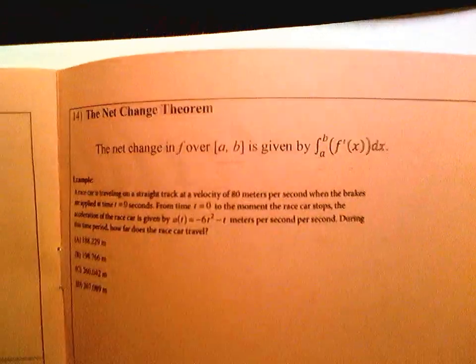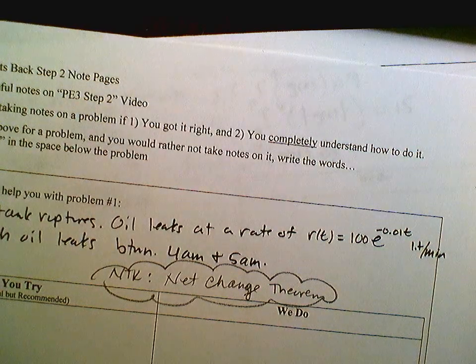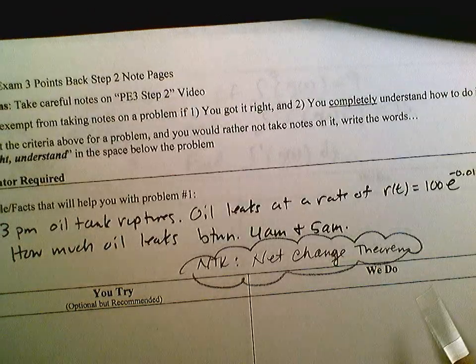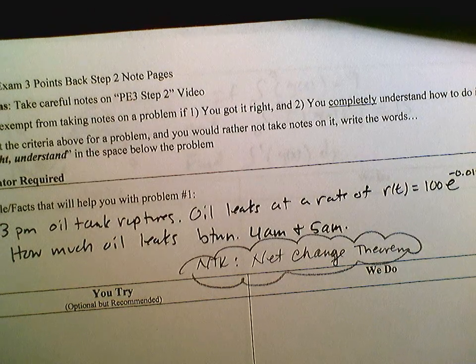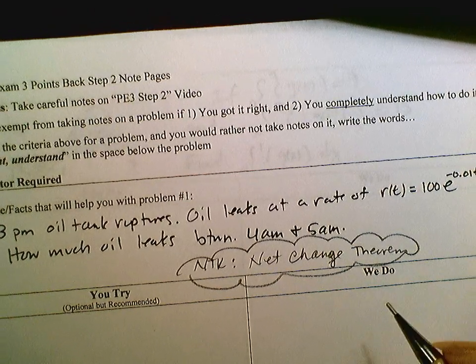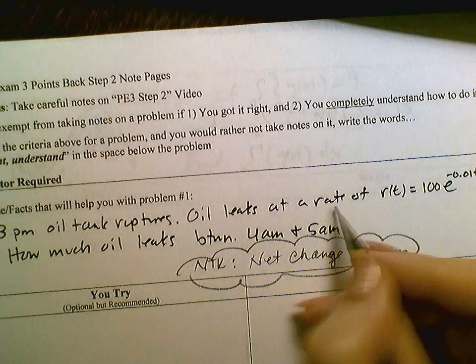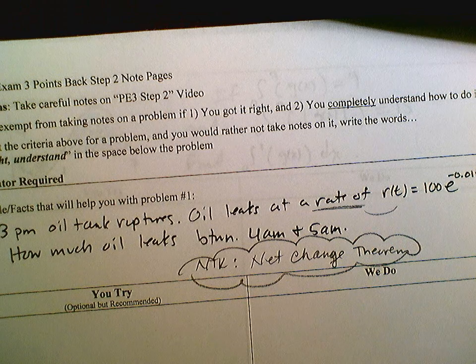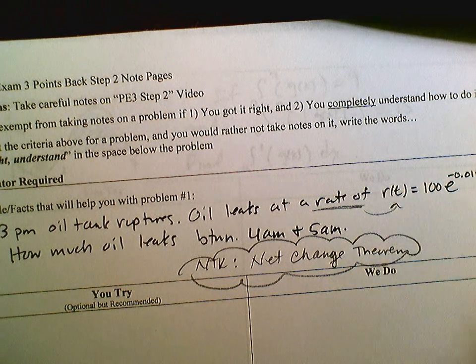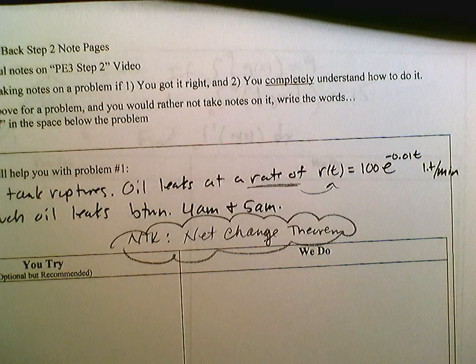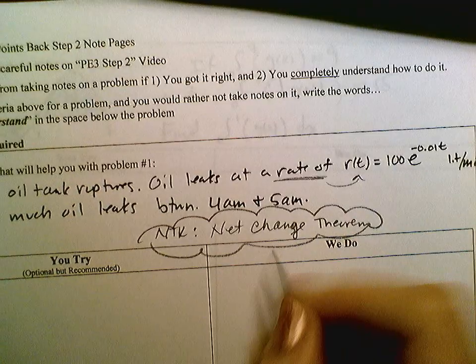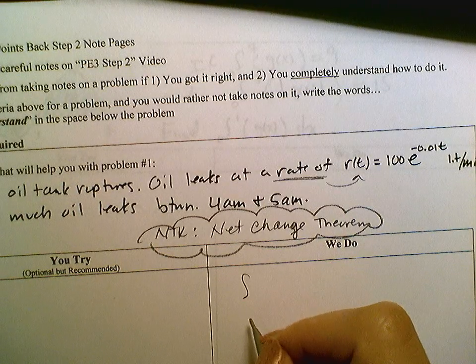Okay, so that's what we need. Really, guys, all that we need to do is say, this is a rate. So this is already a derivative, because it says rate. So we just go the integral.